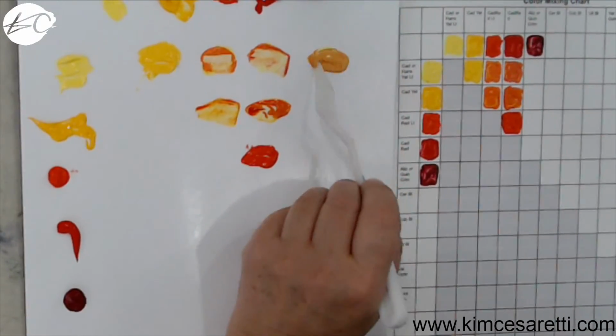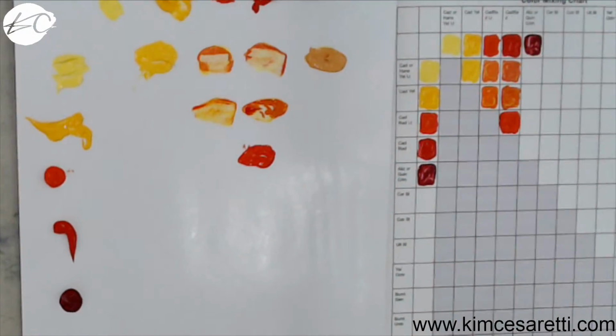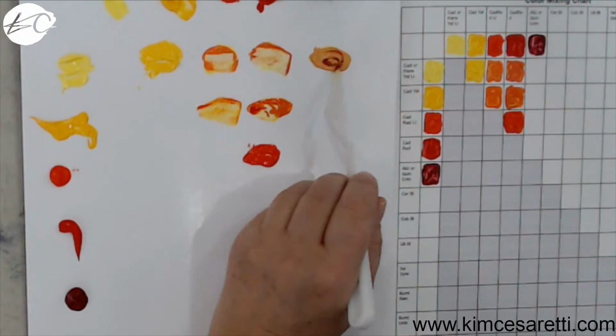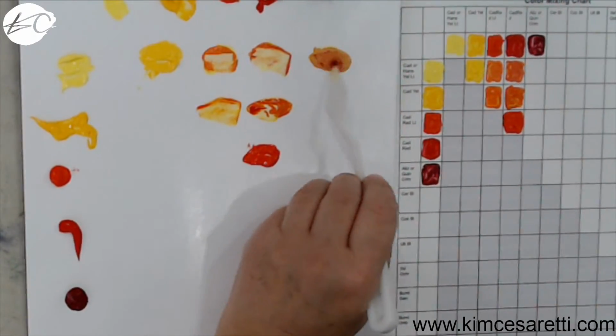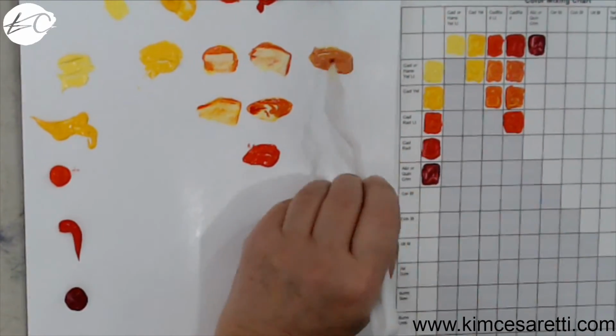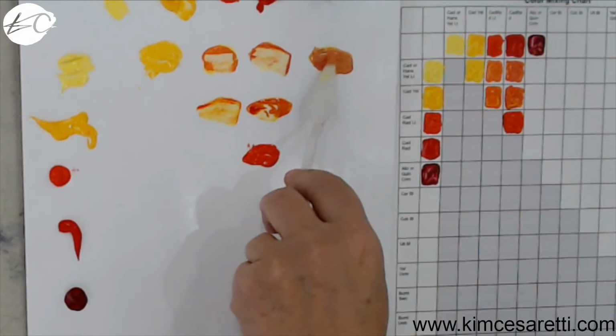Look at that. Muddy, muddy, muddy. Now I have to put a little bit more red in there. That looks a little bit dull, but let's see. Let's put a little bit more red in there and see what we get. Yeah, look at how dull that is. Wow. Oh yeah, this is like pumpkin spice right here.